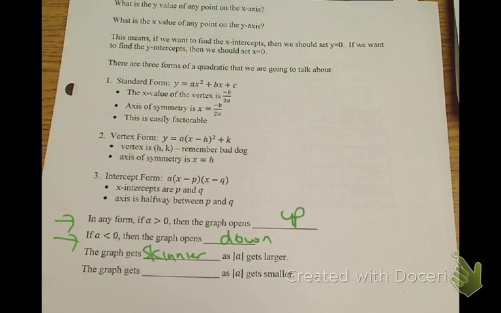When your a gets larger it gets thinner, and as it gets smaller, when it's a fraction, what are we doing to it? It gets squished, compressed. So the graph gets compressed.